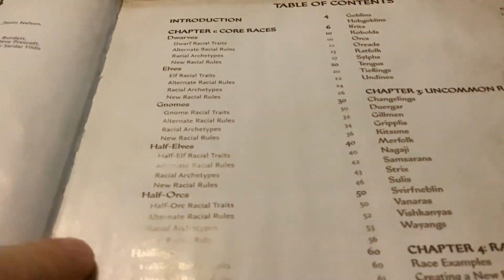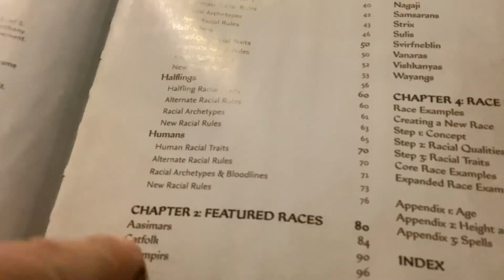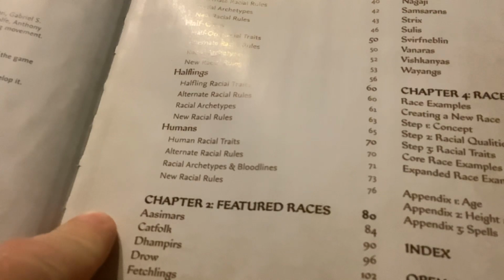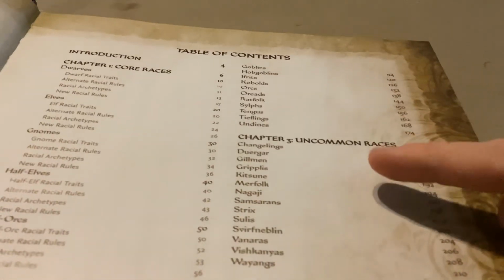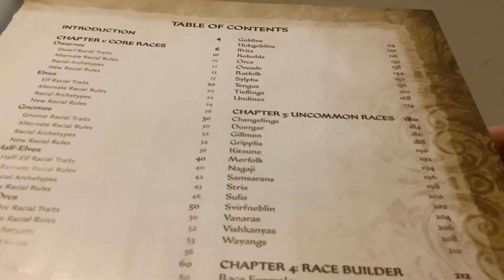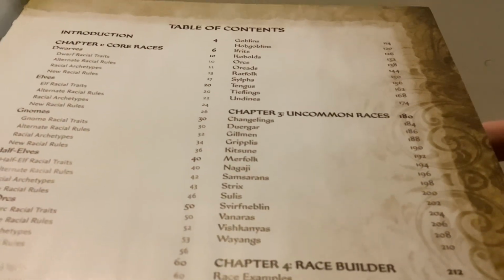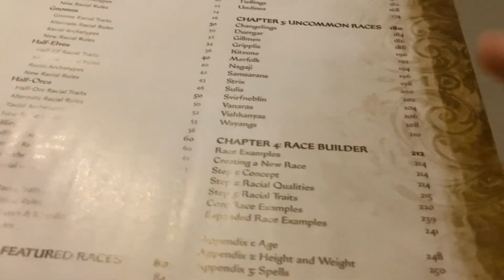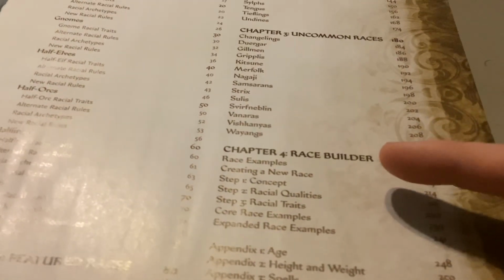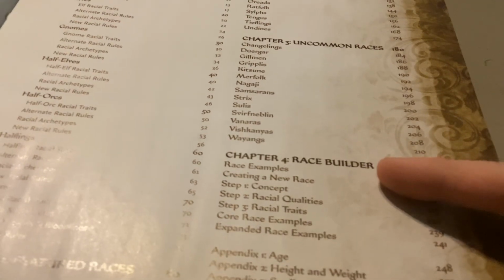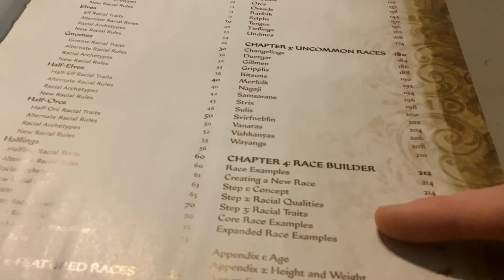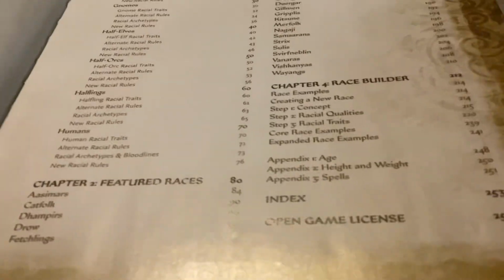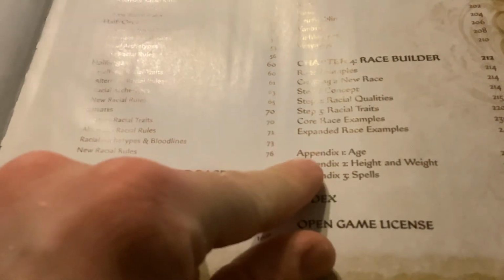of the player's handbook. They give you, in a sense, featured races in the second chapter, and then they get into uncommon races. So basically, they're opening up a lot of, so-called, monsters that you can play. And of course, for DMs, players could in a sense build their own race and everything. And of course, they also give indexes to pretty much round out characters and everything.